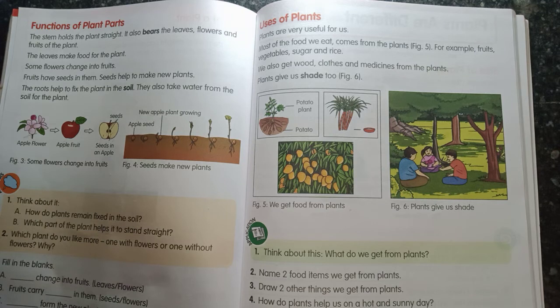So you will search for the trees, right? Yes, you will search for the trees, and under the tree there will be shade. So what does it do? It protects us from the sunlight. So for some time we will take rest. We feel so cool under the tree, so it gives us shade.